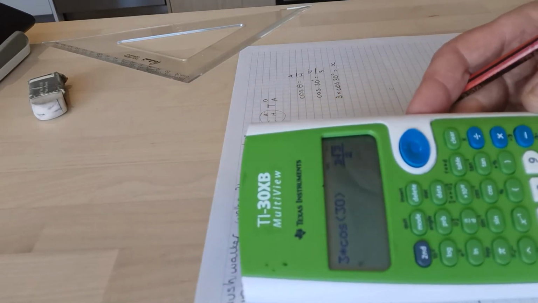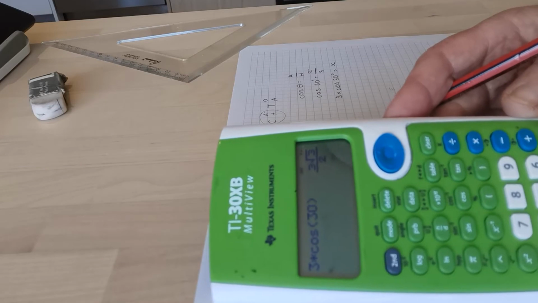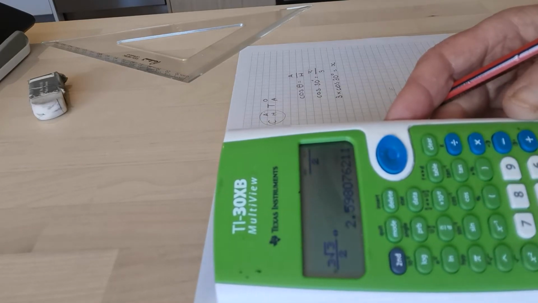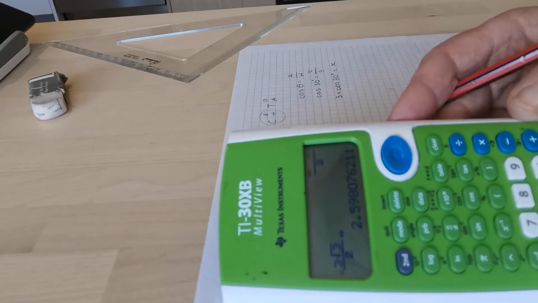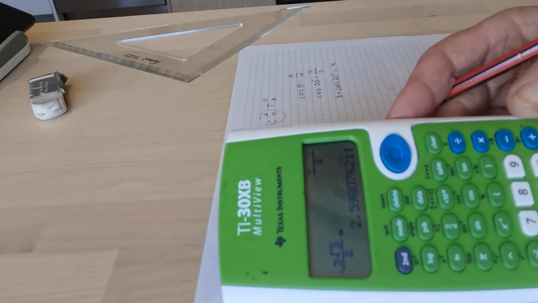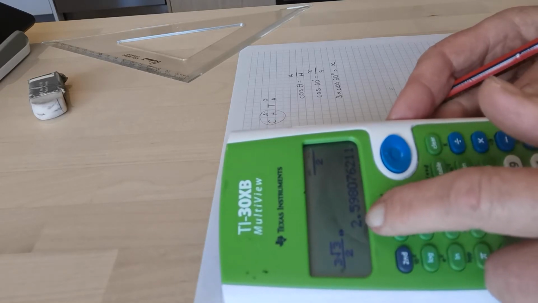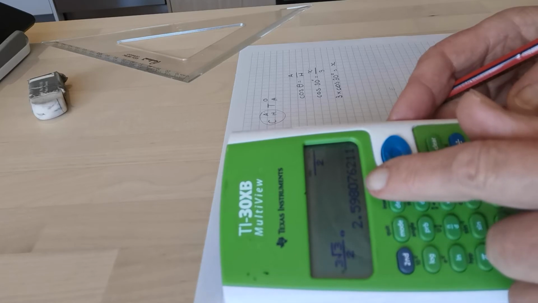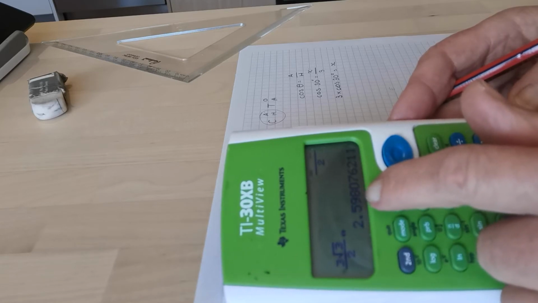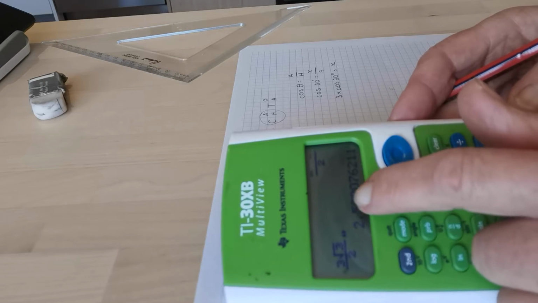It's there. So select that and you get the rational approximation, or a decimal, which is, if we go to 2 decimal places, 2.598. So the 8 would round that 9 up to a 10, and that would round the 5 up to a 6.